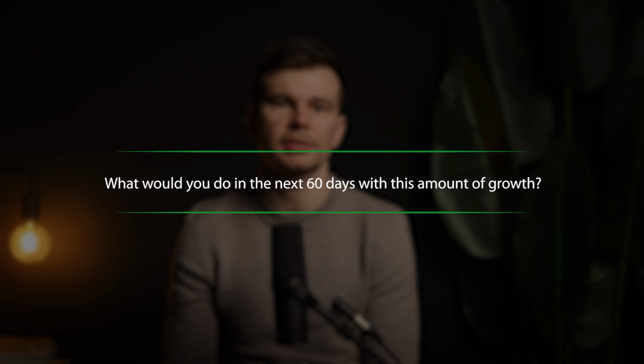What would you do in the next 60 days with this amount of growth? What you need to do is spot the patterns when things go south and actually make Facebook ads work by analyzing the proper numbers. I have a sheet that I use for every client of mine to track crucial metrics: CPM, CPC, click rate, AOV, and conversion rate. I have this sheet with color formatting that allows me to spot day-by-day changes. It allows me to troubleshoot why the ROAS is bad.